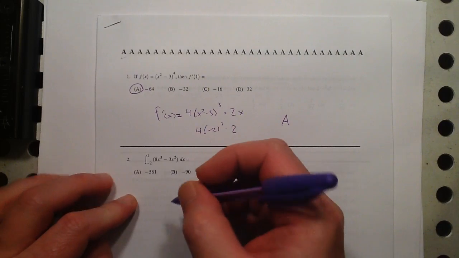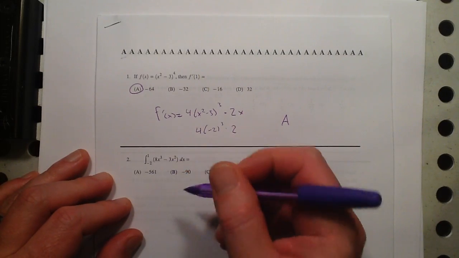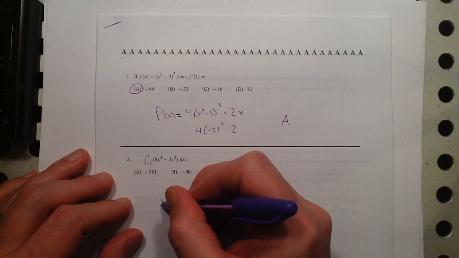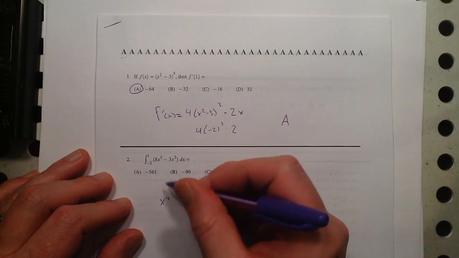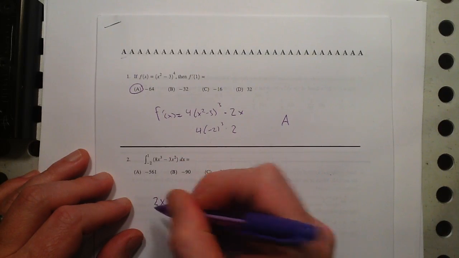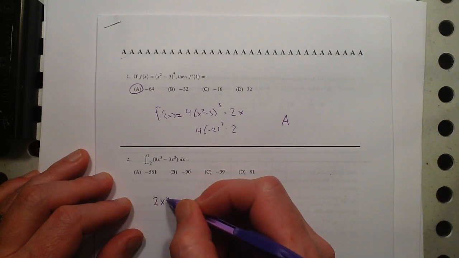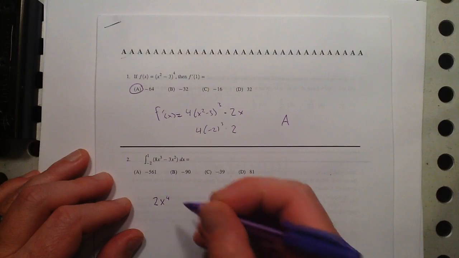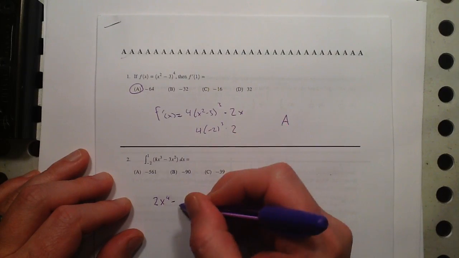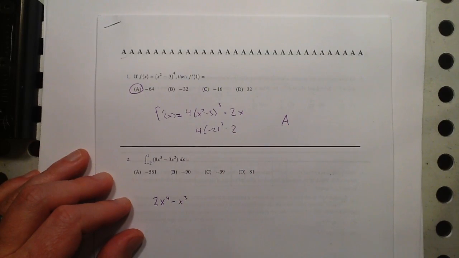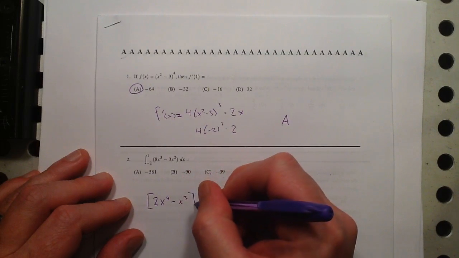Number 2. All right, integral. I can do this. So the antiderivative of that, bumping the exponent up 1, divide by the new exponent. So 4 divided by that, right? And you can always check these real quick. Just take the derivative of that. 4, drop the exponent. Make sure it gets you back to there. And that's x cubed.